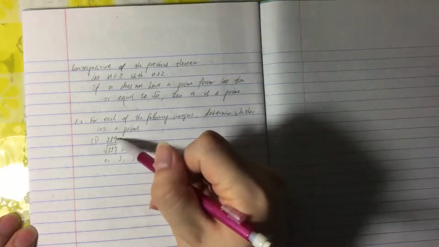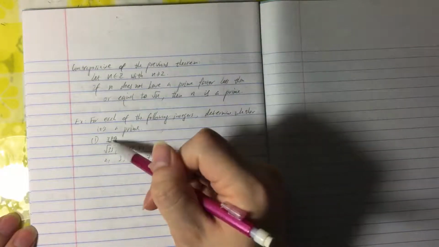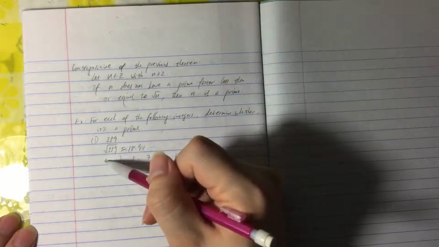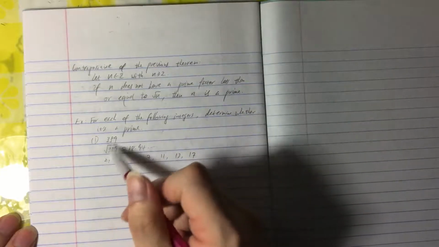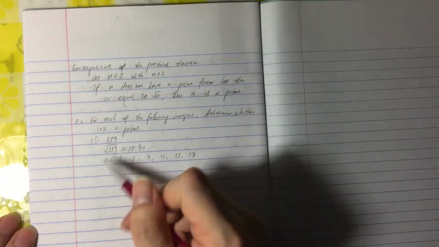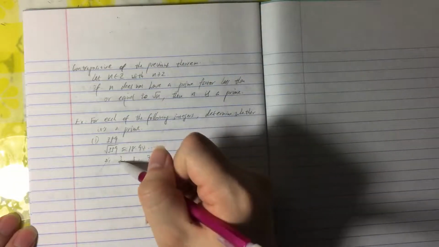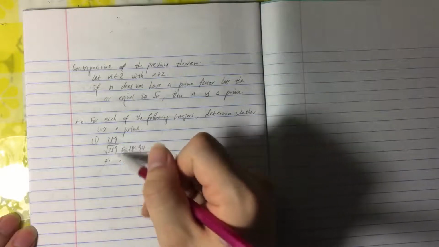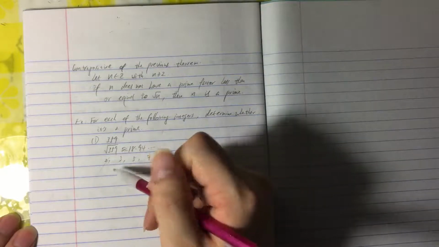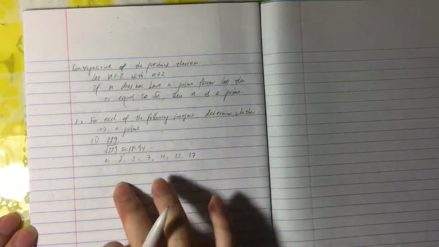If we take 359 divided by 2, there's a remainder. We don't get a whole number. So 2 is not a prime factor of 359. Check 3. Take 359 divided by 3. We don't get a whole number. So 3 is not a prime factor of 359.